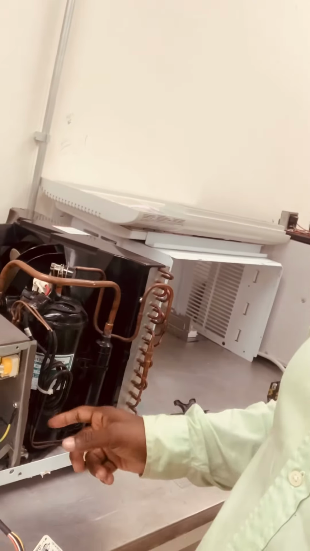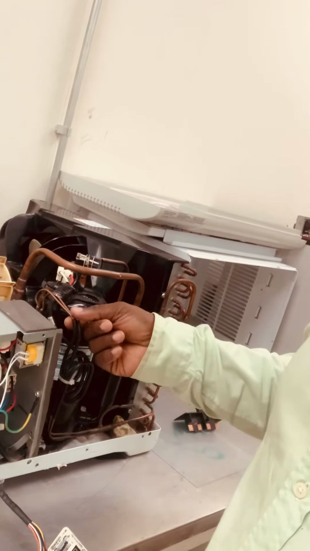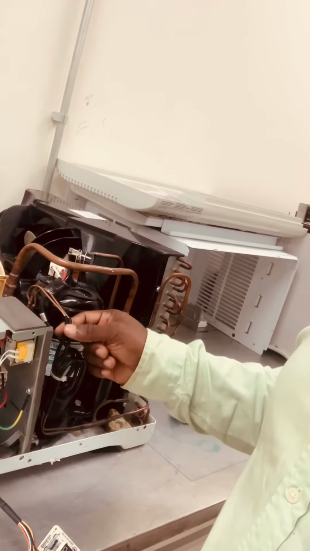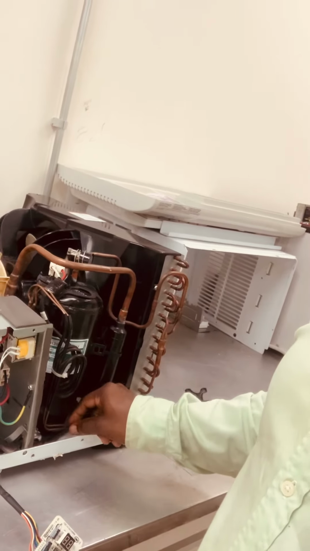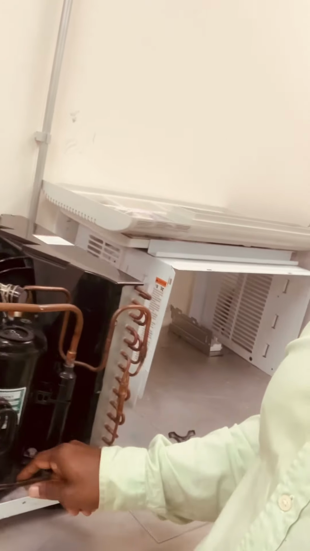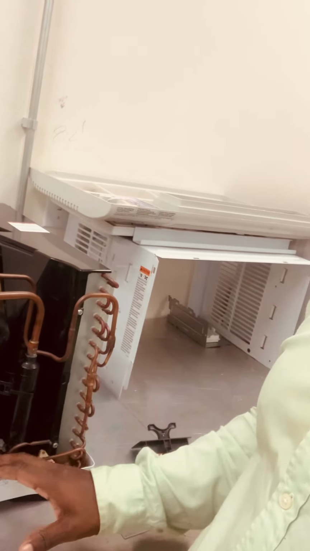Remember guys, you have four major components: compressor, metering device, evaporator, and condenser coils. Your condenser coils are going to travel here, your metering device, I'm sorry. Now the metering device basically is going to regulate the flow of liquid refrigerant.